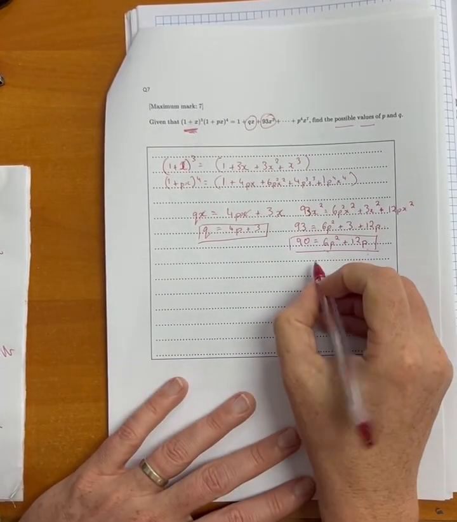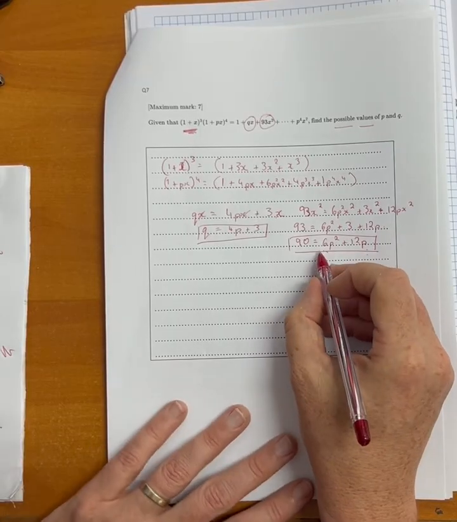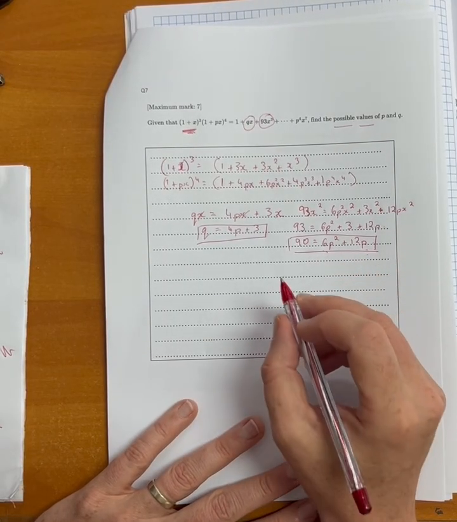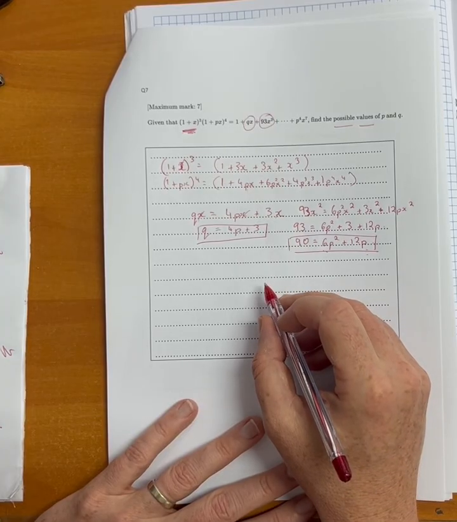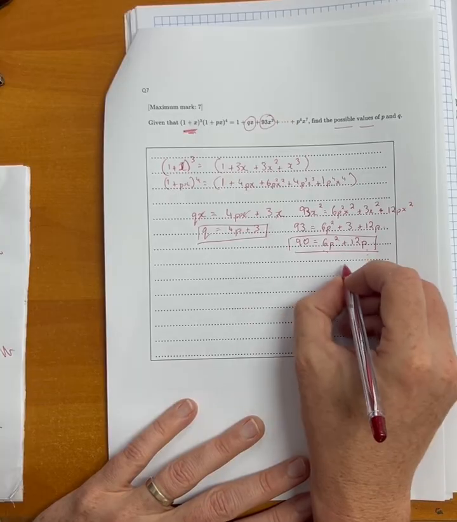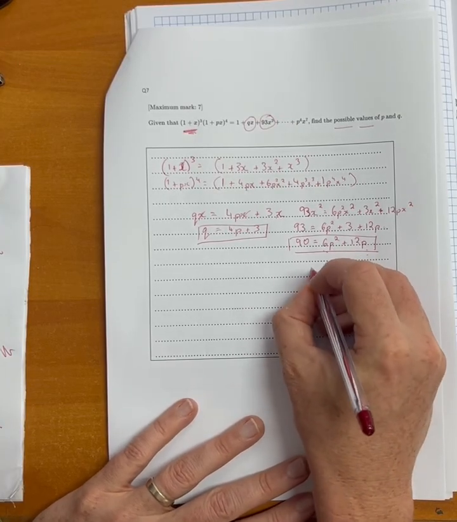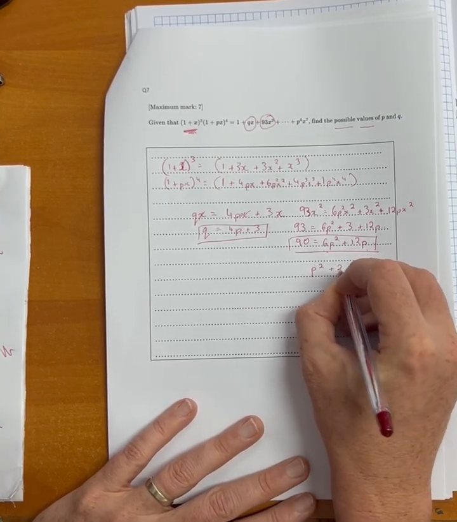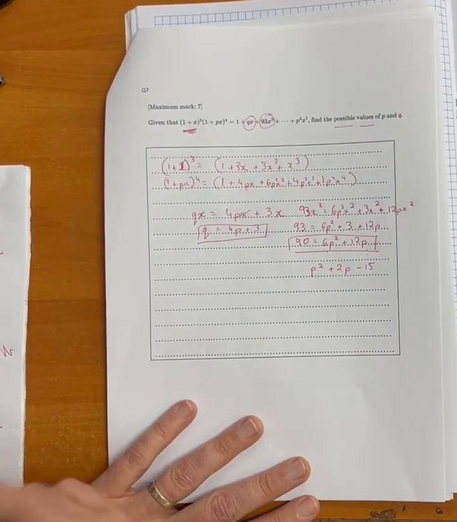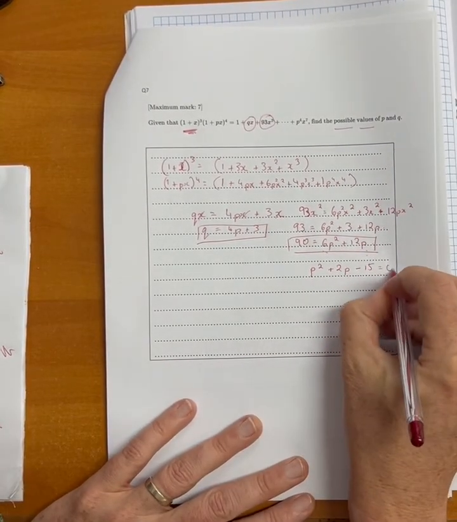Here, yeah, dividing everything by, does 6 fit into 90? I think so. Yeah, so if I divide everything by 6, it's a much easier equation. Bring everything to one side. I think I get p squared plus 2p minus 15. If I bring everything to one side, and that equals 0.